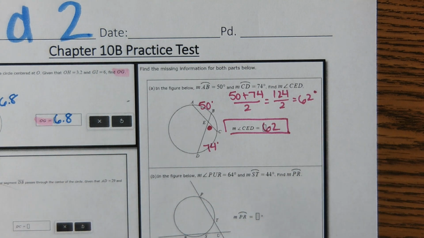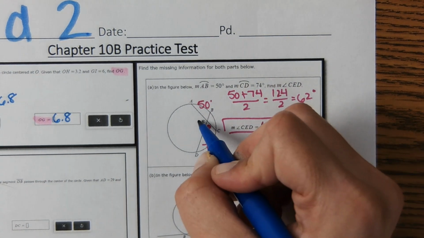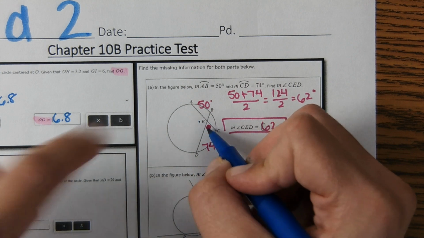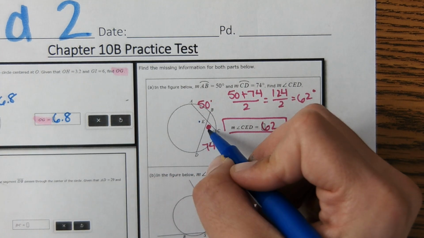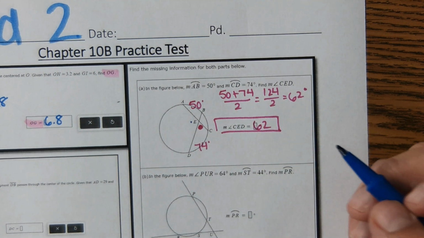Either way you're going to find the average of these two arcs. The other thing that they might ask for is this angle, and this angle would be supplementary to this one, so you could do 180 minus this number. Just FYI. But as you have questions, just let me know.